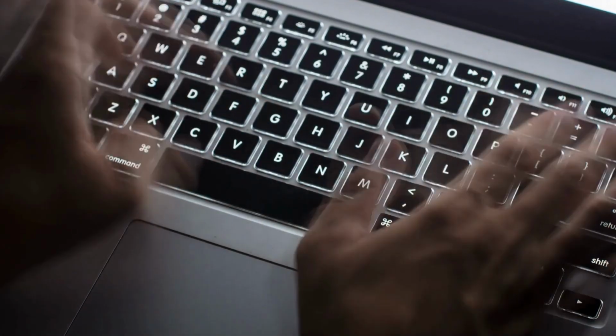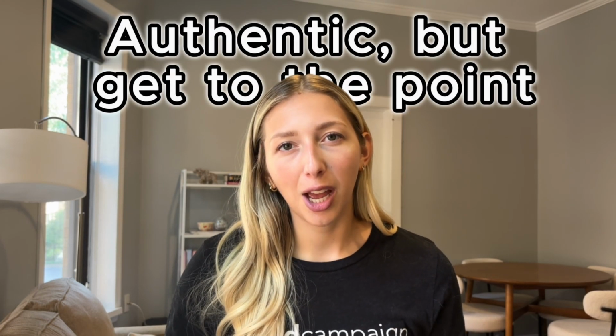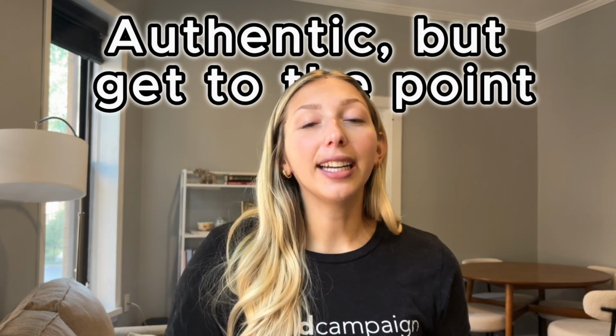When we go to the caption, we want to make sure we're working in those keywords naturally. Don't just keyword stuff and put them in all over so it doesn't make sense or feel readable. We want the content to still feel authentic, but we want to get to the point. And in the caption, of course, that's where you're going to put your hashtags. Don't overdo it. Don't overthink it.